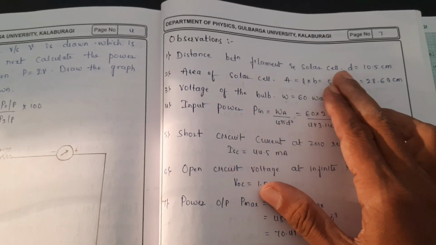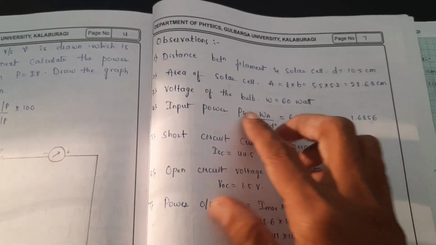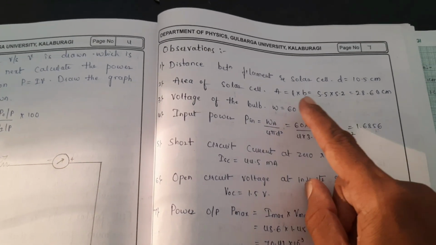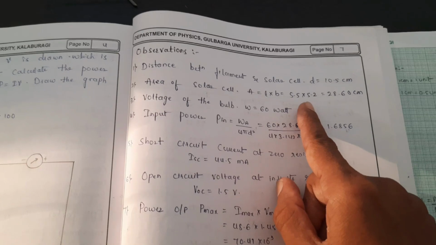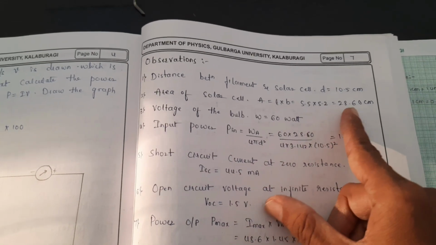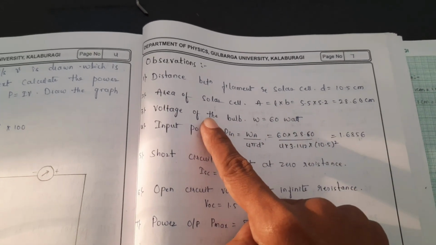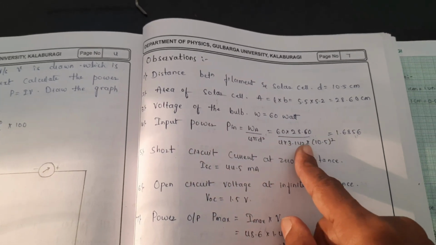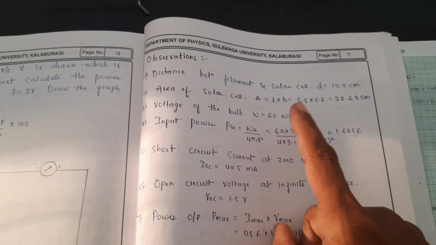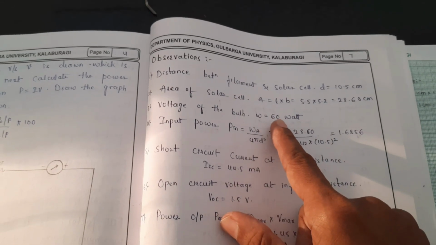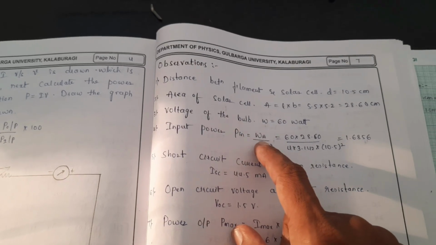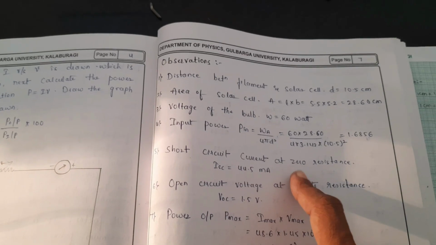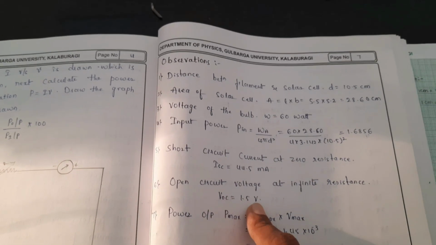The distance between the filament and the solar cell must be 10.5 centimeter. The area of this solar cell you have to measure, but they have already calculated it here: length into breadth, about 28.6 centimeter squared. Voltage of the bulb, 60 watt. Input power you have to calculate using the 60 watt bulb. Then short circuit current at zero resistance, and open circuit voltage.